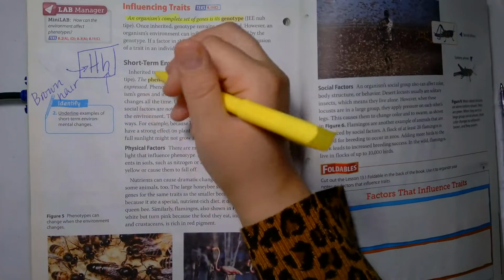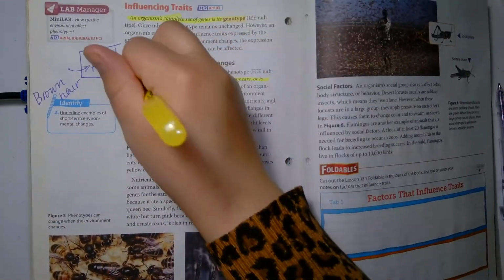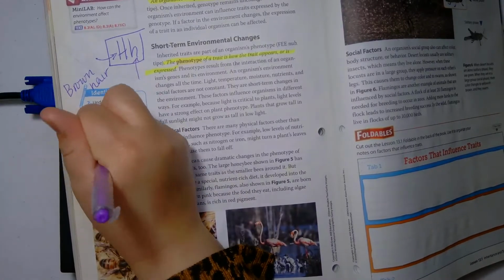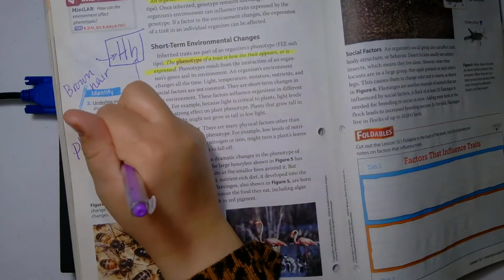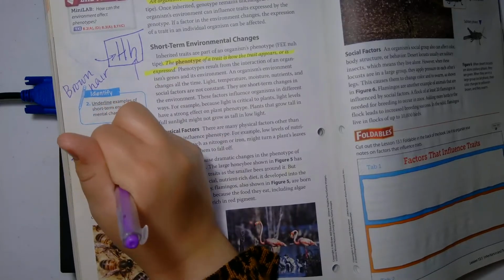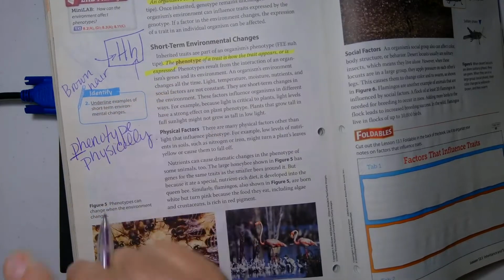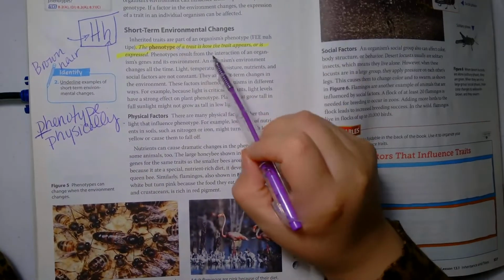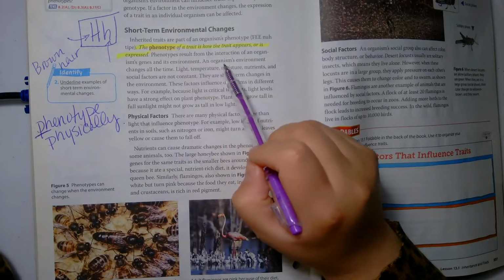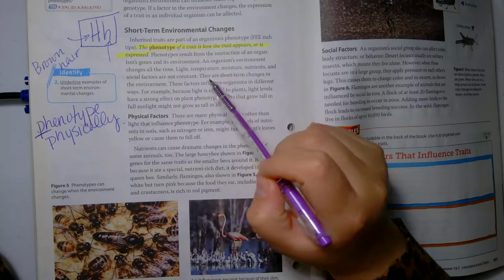So you could think of phenotype. Here's phenotype. Because it starts with a P, this is going to be something that's expressed physically in an organism. Okay, how it looks. Phenotypes result from the interaction of an organism's genes and its environment.